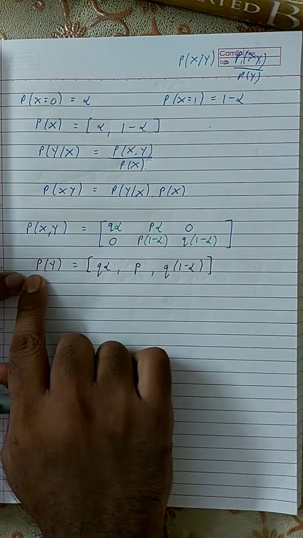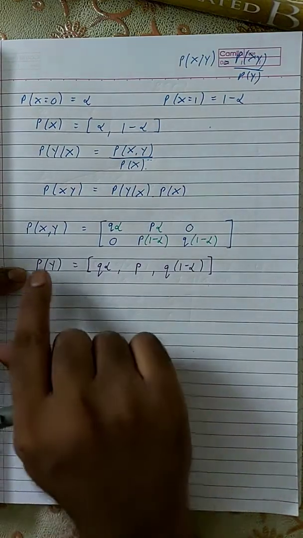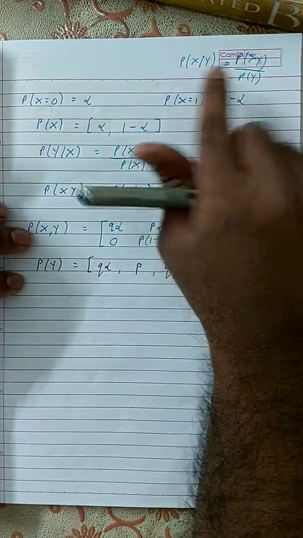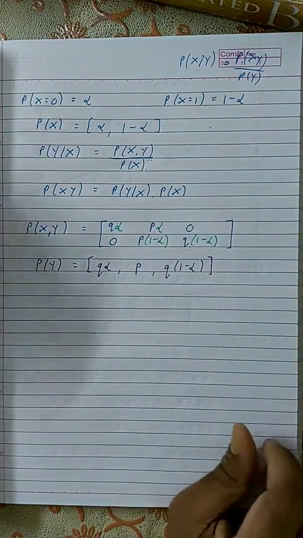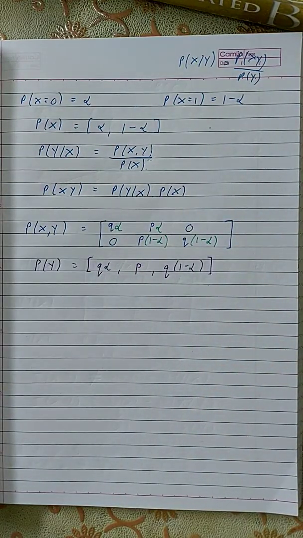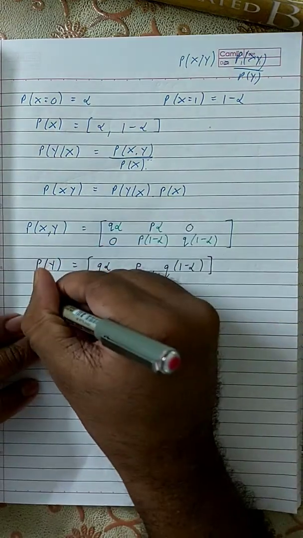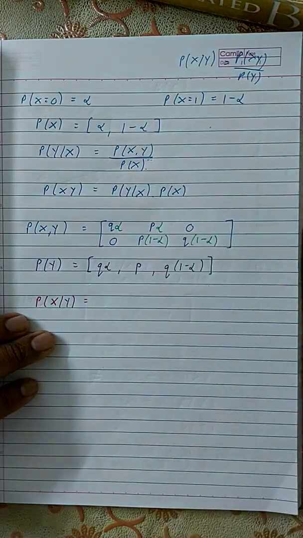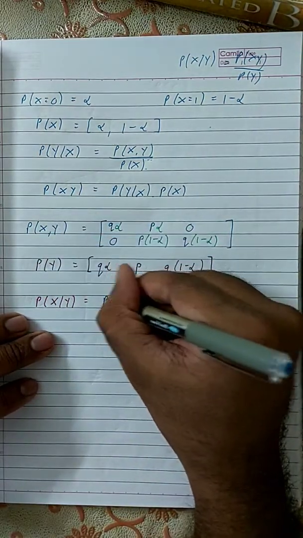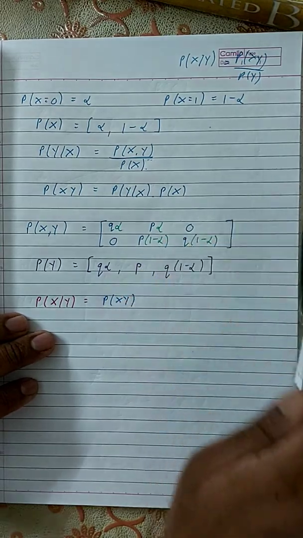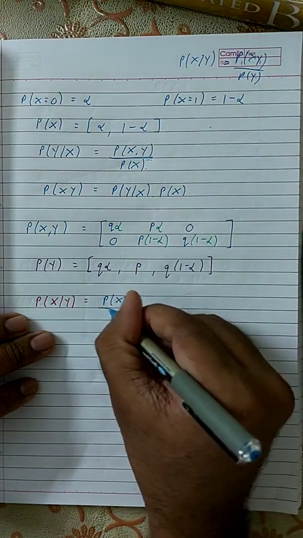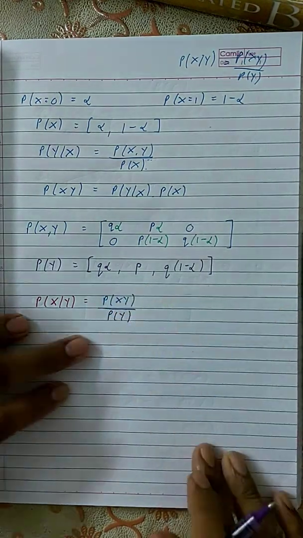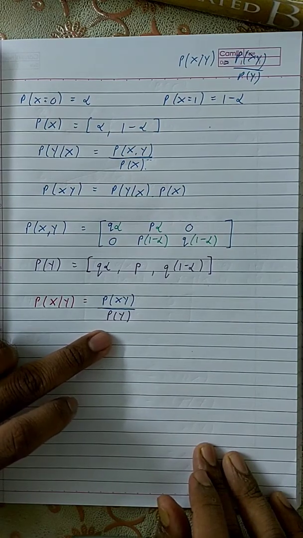So now you found the value of P of y. And so now you are going to find P of x by y. We know that P of x by y is equal to P of xy by P of y, right? Which means, how do you do this?